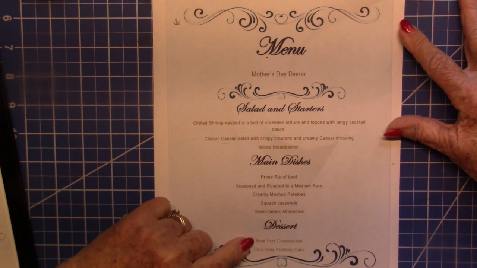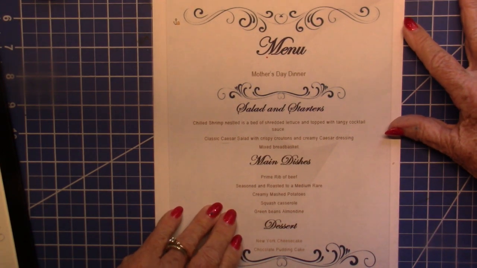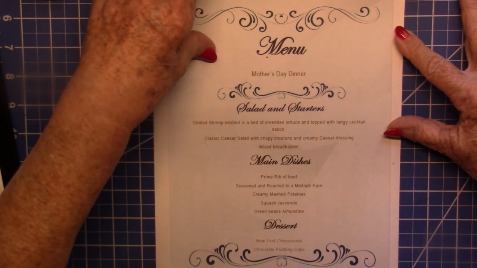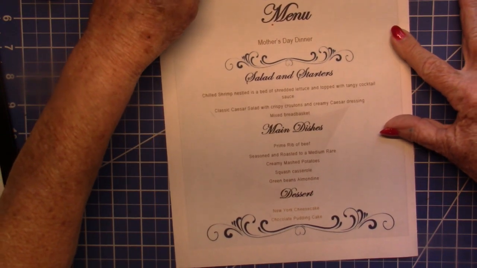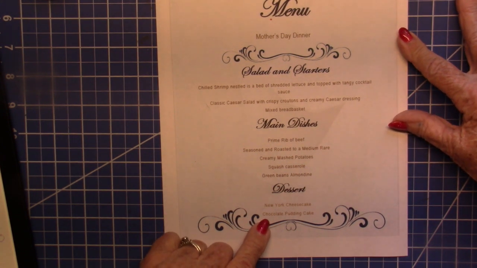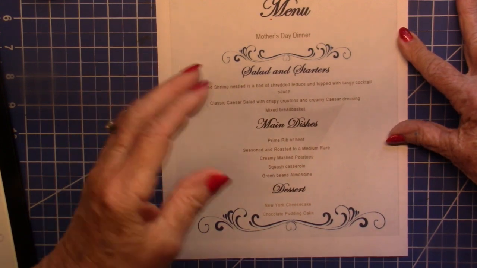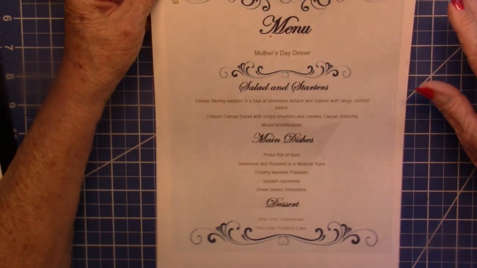And then for desserts, we will have New York cheesecake, and I don't know if you can see the bottom of it here. Let me move you up just a little bit. Okay. We will have New York cheesecake and chocolate pudding cake. Sounds like a pretty good menu to me. So that's what I do first.